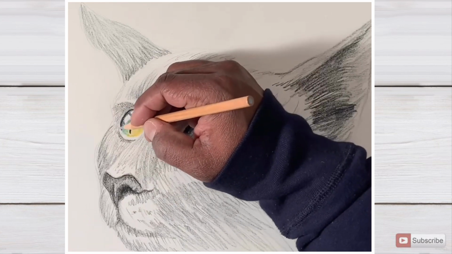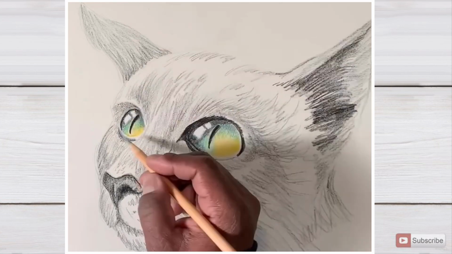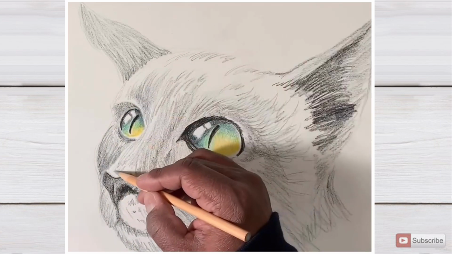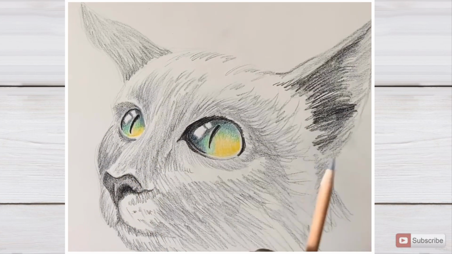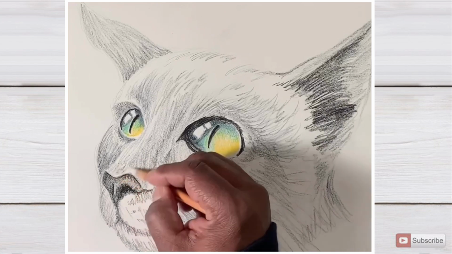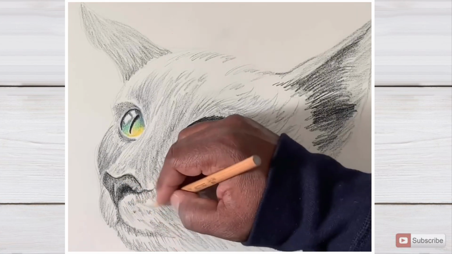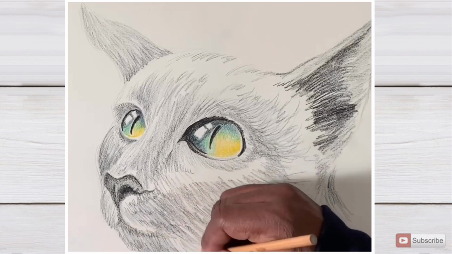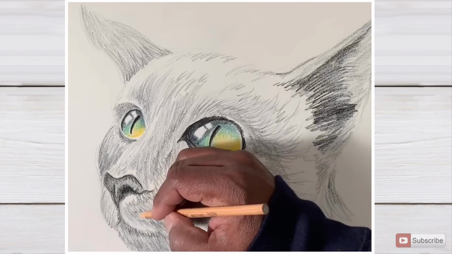But that's the beauty of art, you can take it so many different directions. I could have kept the eyes more realistic and the fur unrealistic.